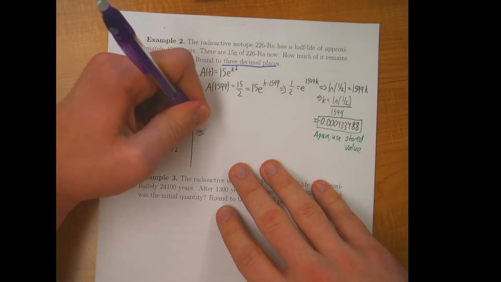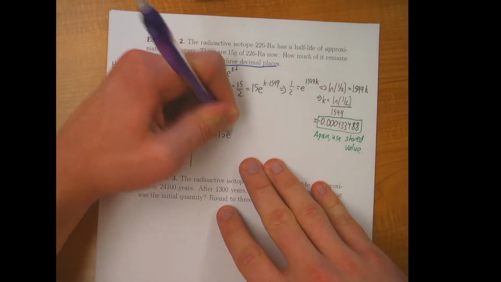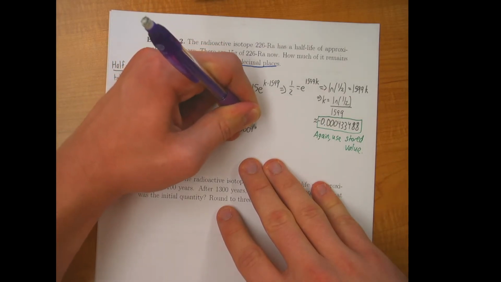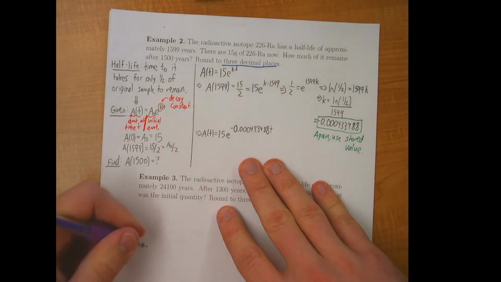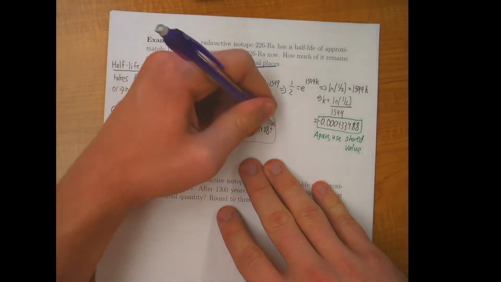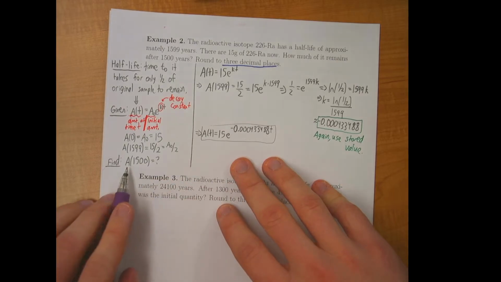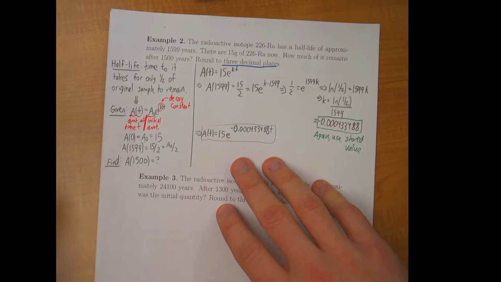So as a result, that means A of t is therefore 15 times e to the negative 0.000433488 times t. And then after that, we say, all right, that gives us our A of t function. So now all we have to do to wrap up the problem is just let t equal 1500, and then we're done.